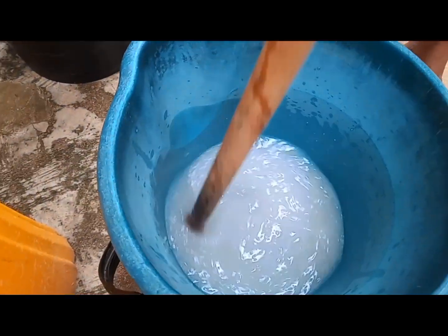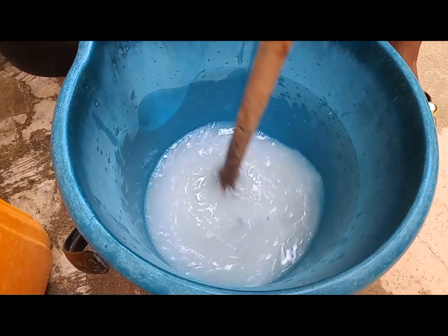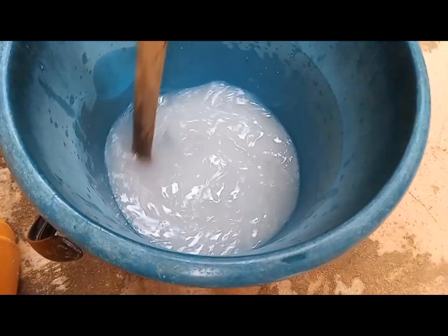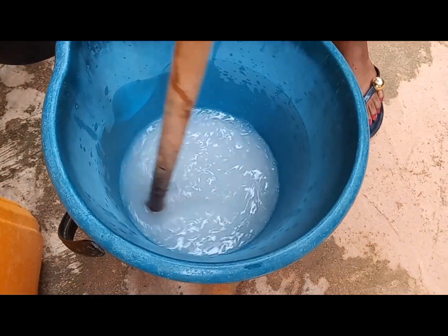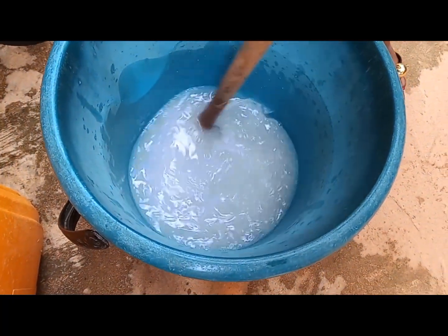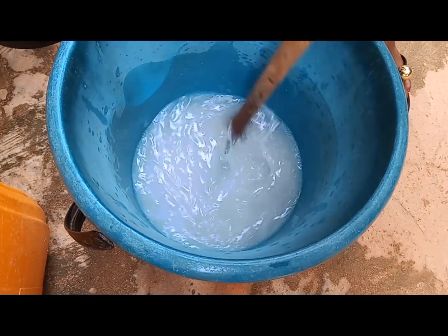As you can see, it has changed to water, right? It's changing. It will turn to water, like normal water. That whitish color will just be removed.